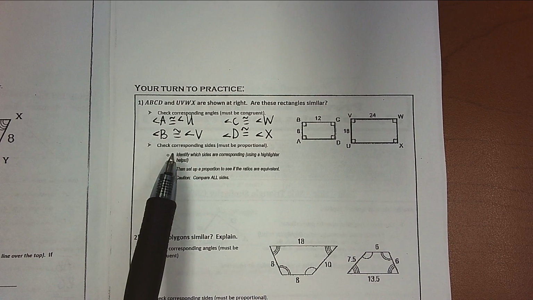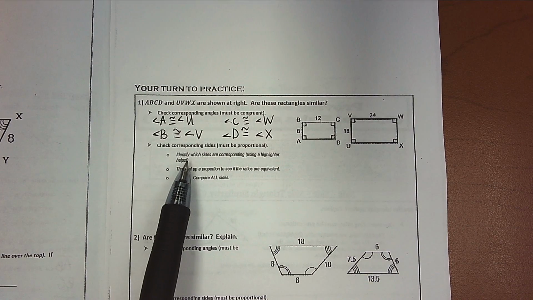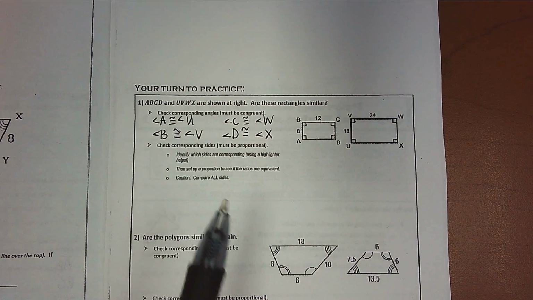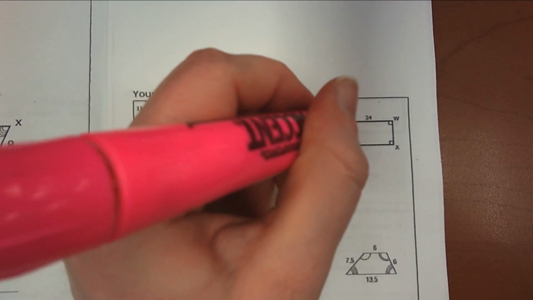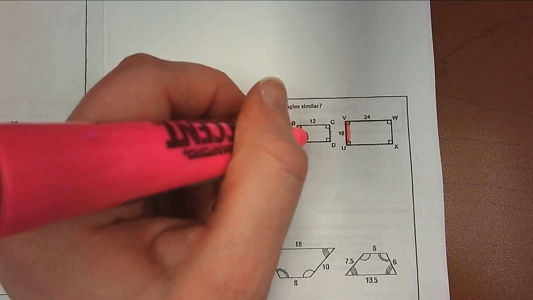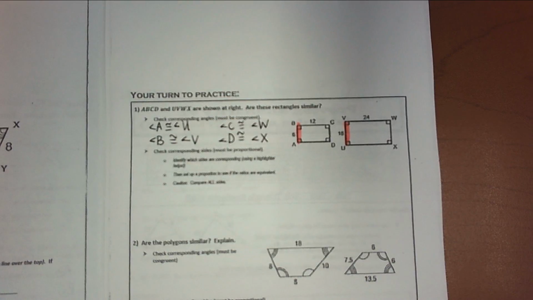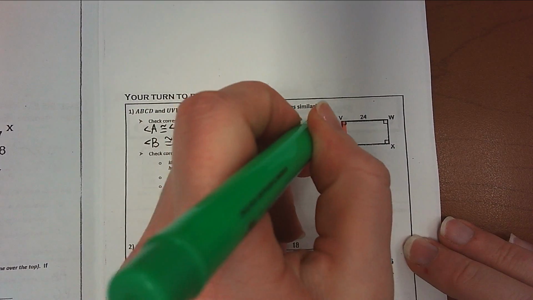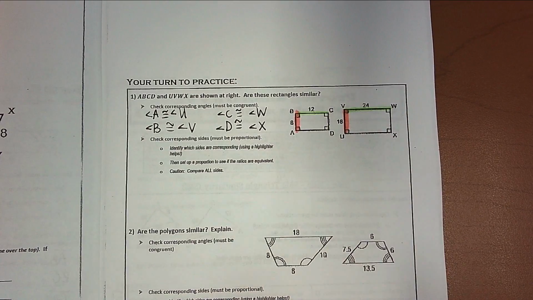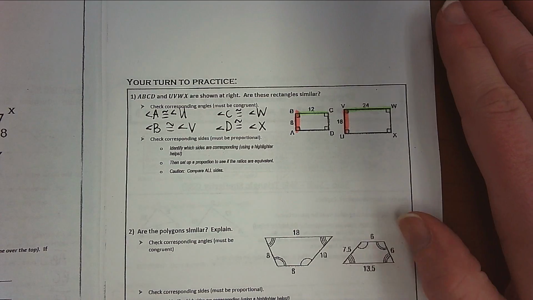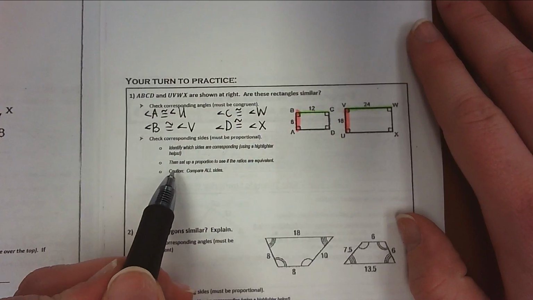Now I have to see if corresponding sides are proportional. So it says identify which sides are corresponding. Sometimes if you want to use a highlighter, that can help. So I'm just going to kind of show you what I mean by that. Here I see that my two short sides, I can highlight them both in pink. And then I also have my two long sides, BC and VW, that I highlighted in green here to set up a proportion.